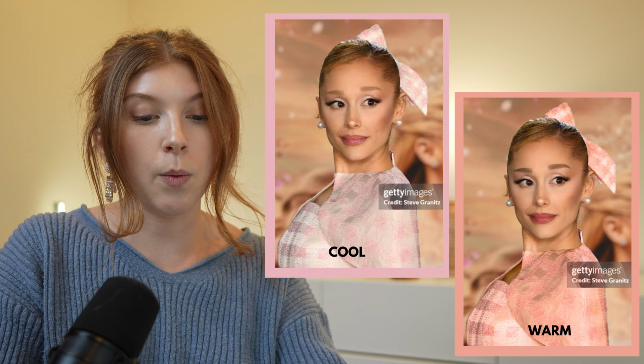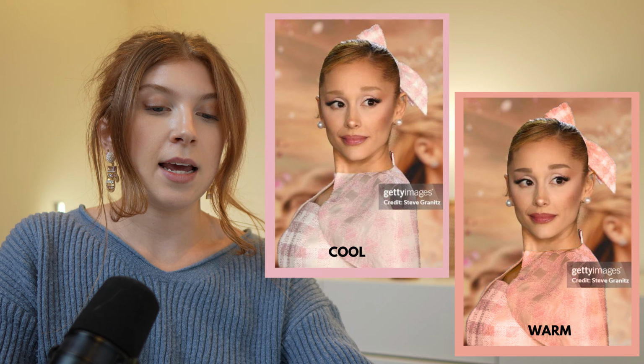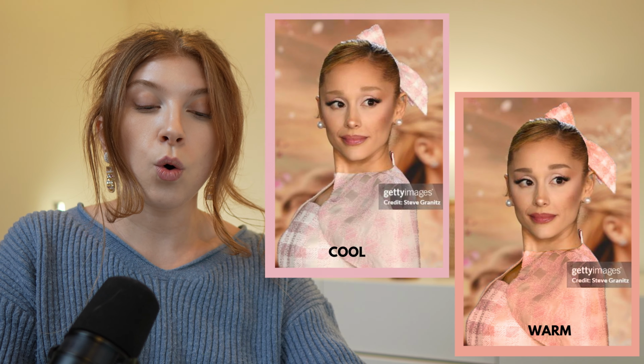Now, here in this image, we have a cool lip, so we also need to flip that. So let's take a look at what would happen if we gave her warmer colors. Up at the top, everything remained the same. Cool colors, you see how cool her outfit choices are. But look at the bottom.